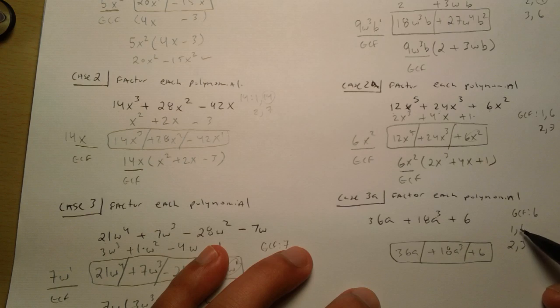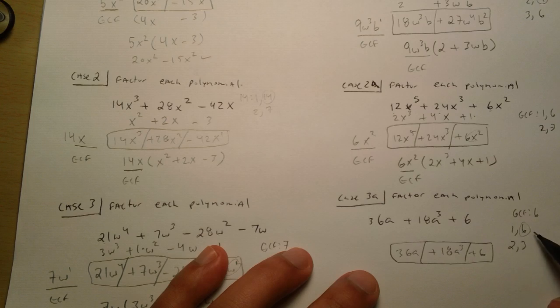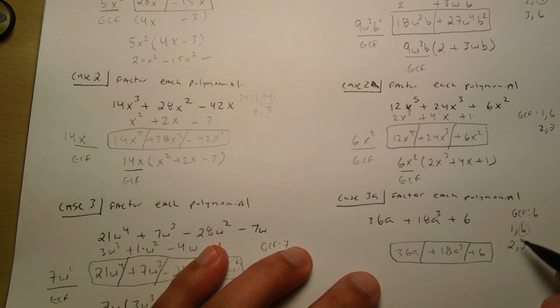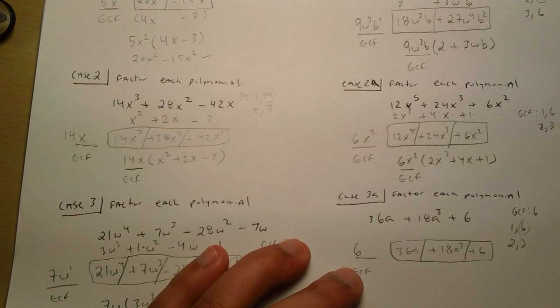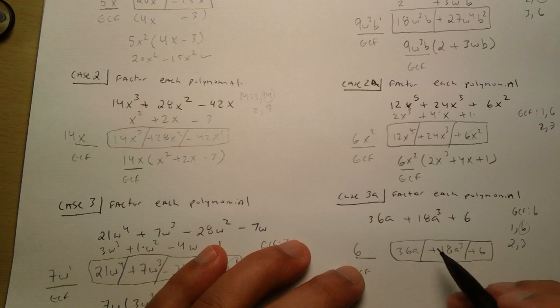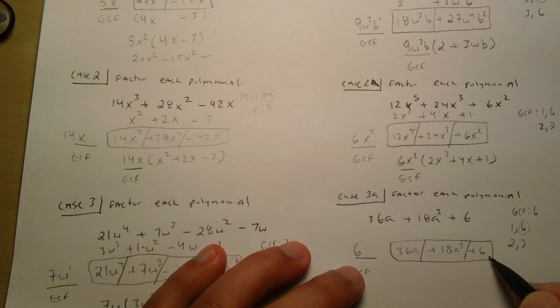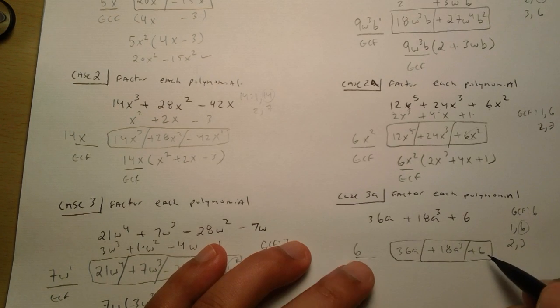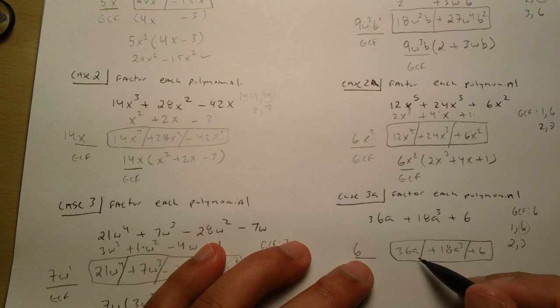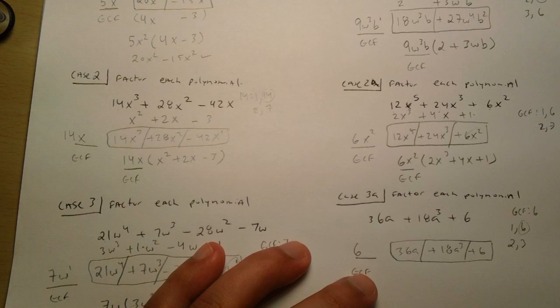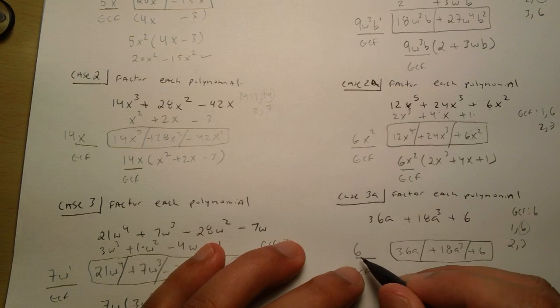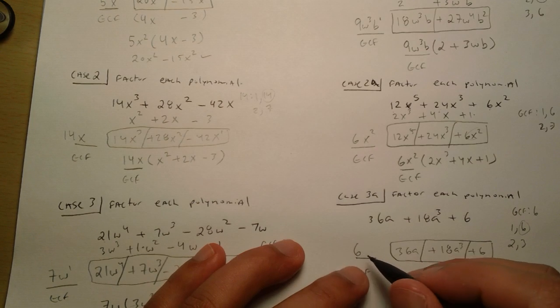So then we have our biggest number here is 6. Does 6 fit into 36? Yes. Does 6 fit into 18? Yes. 6 fits into 6? Yes. So GCF will be 6. Okay, now we're looking for letters. Okay, so a cubed, and we don't have an a here. So what does that mean? We don't have a as a GCF amongst all of our terms. So we don't have an a involved in every single term. Okay, so it can't be a GCF. So we forget about that. And so the GCF will just be 6.